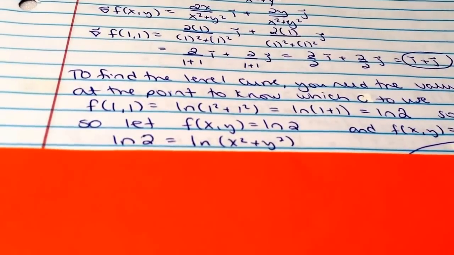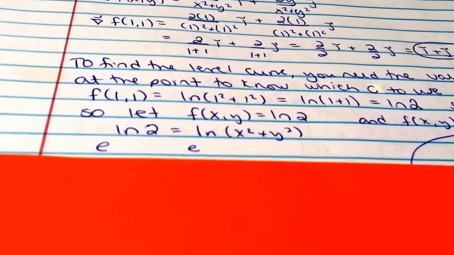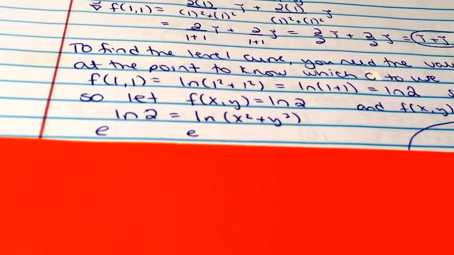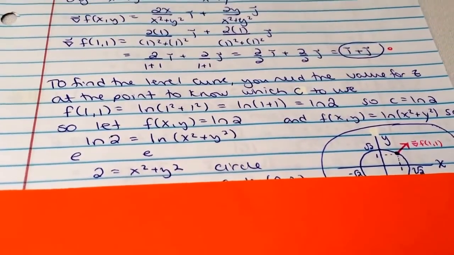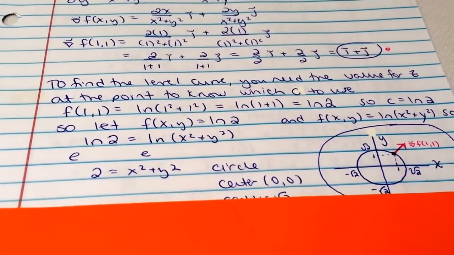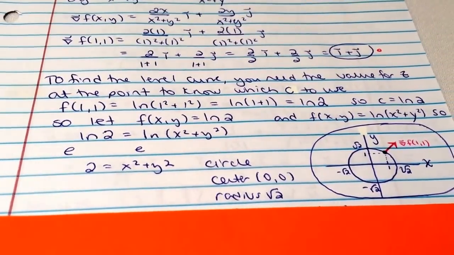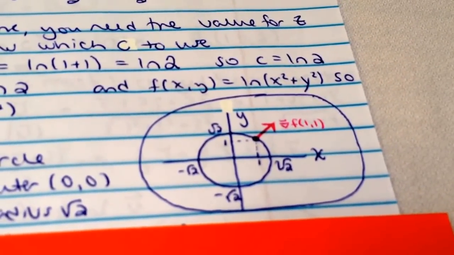Since there's ln's on both sides, you can take the e of both sides. So if you take the e of both sides, the e and the ln cancel each other out. So you have 2 equals x squared plus y squared. So that's obviously a circle centered at the origin, radius square root of 2. So I've graphed the circle here.